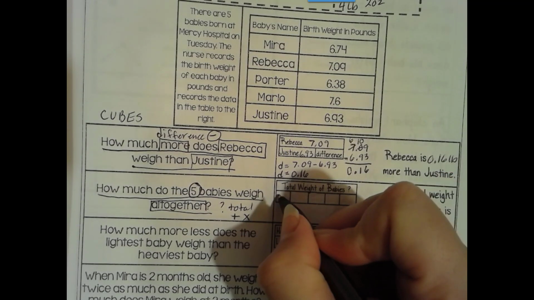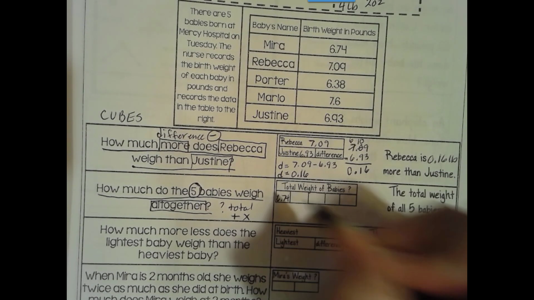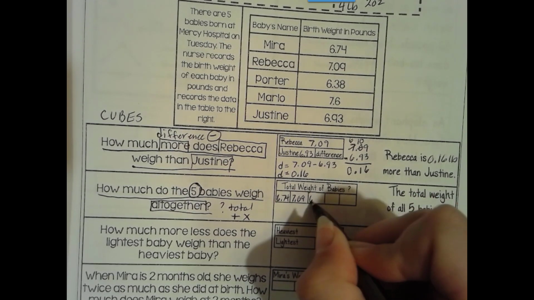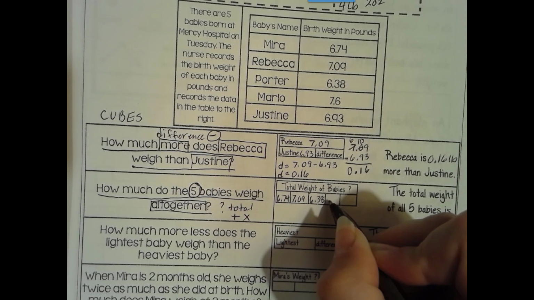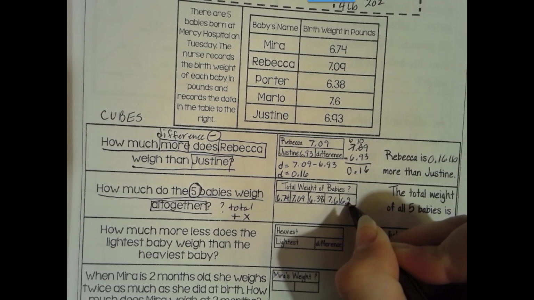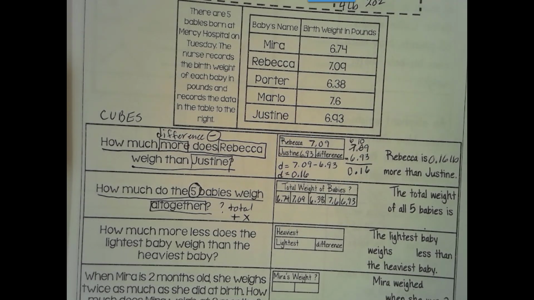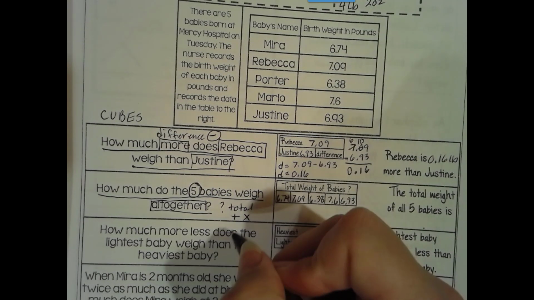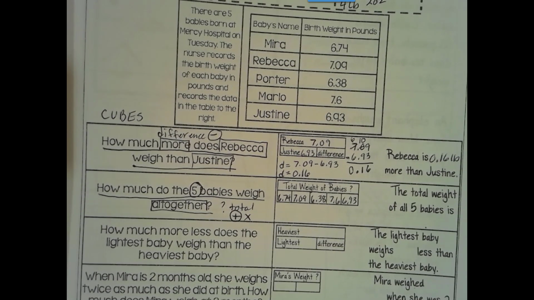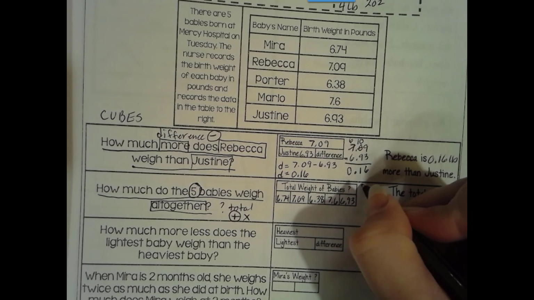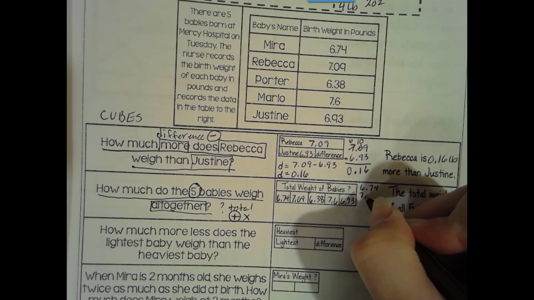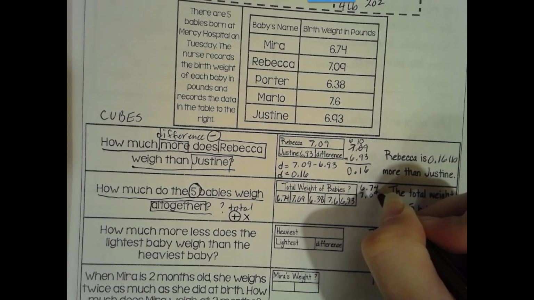We have 6 74/100, 7 9/100, 6 38/100, 7 60/100, 6 93/100. All of those are different amounts. We're joining together unequal numbers, so we're going to add. So the key here is to line up those decimals.